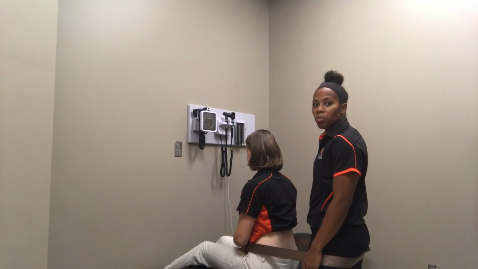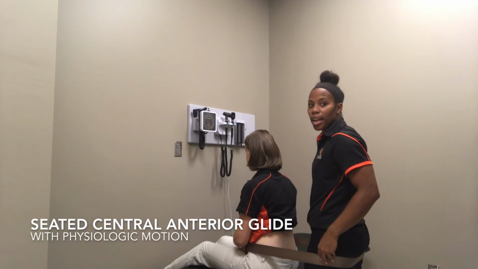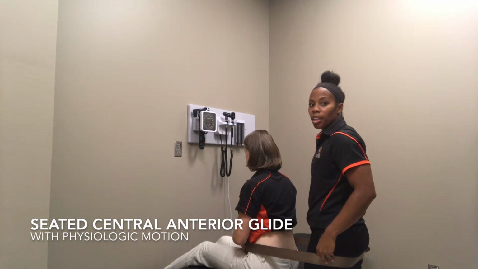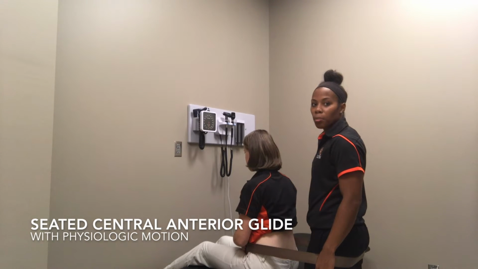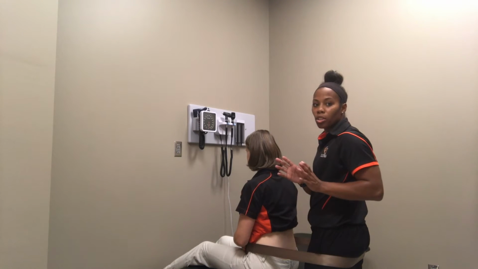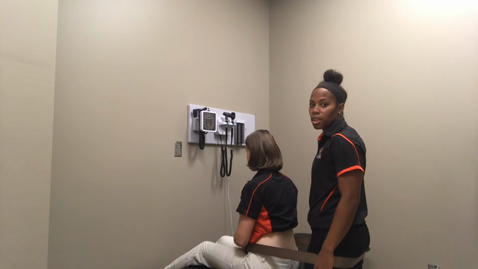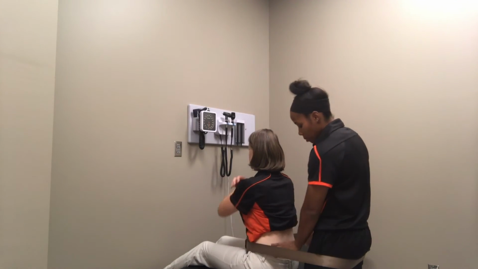This technique can be performed in the seated position. The mobilization belt should be secured at the anterior aspect of the patient's pelvis. The patient will sit with arms across their chest, then actively extend their spine. The therapist stands behind the patient with the mobilization belt secured at their gluteal folds. The therapist places thumb over thumb on the spinous process while applying weight through the gait belt to exert a mobilization force through the glide.